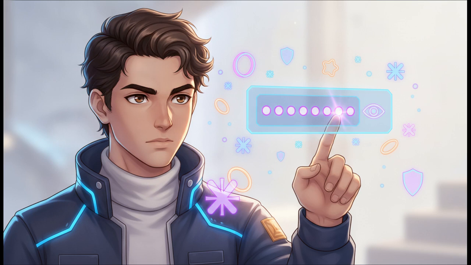Your password has to be between 12 and 64 characters long, with 0 spaces. It needs at least one uppercase letter, one lowercase letter, and a number or special character. So something like password123 or your dog's name, yeah, that's not going to cut it. A strong example would be a phrase like blue, star guitar, autumn 99.